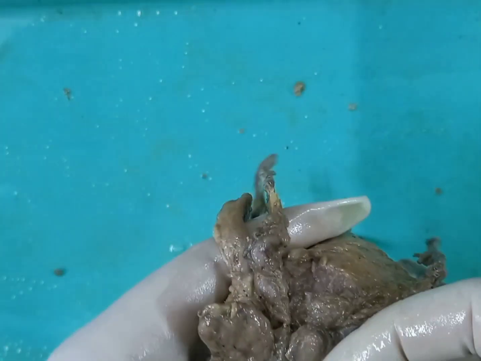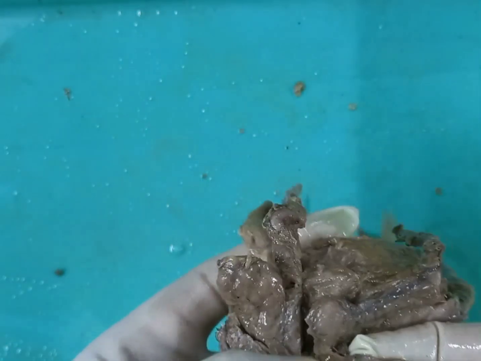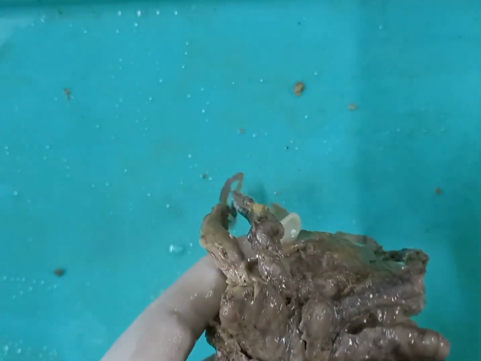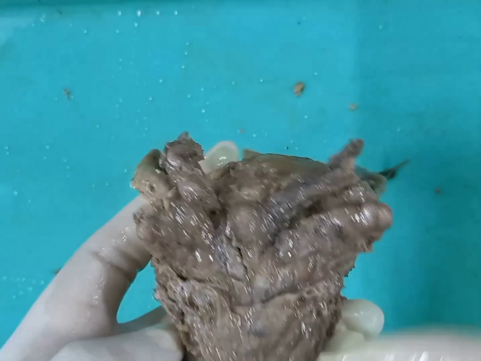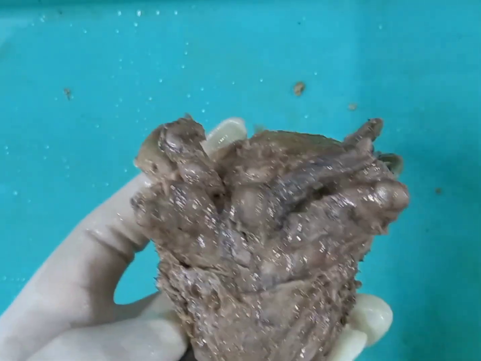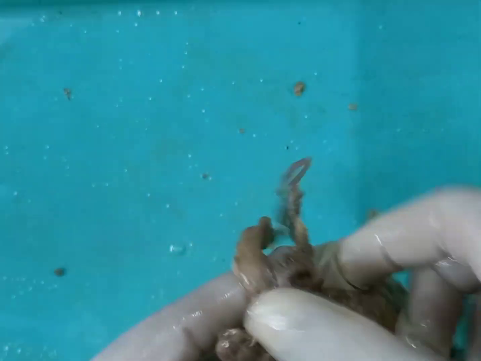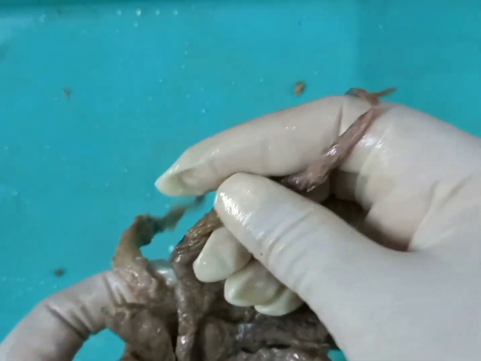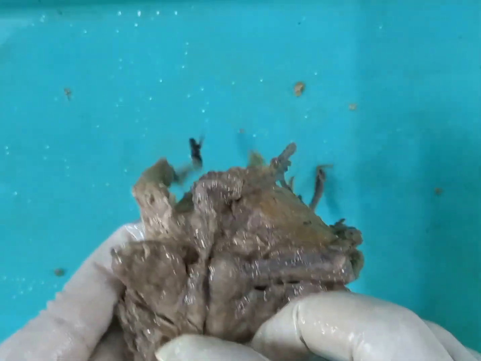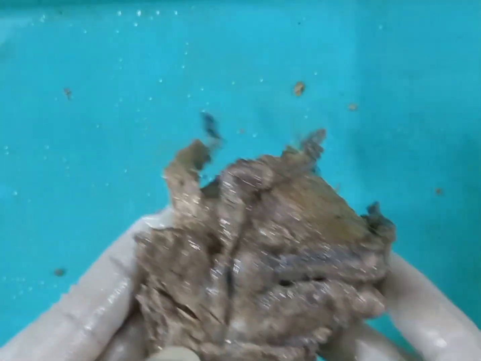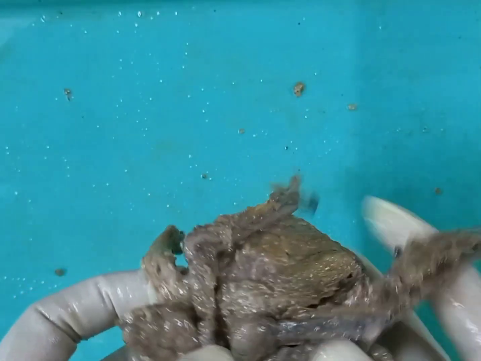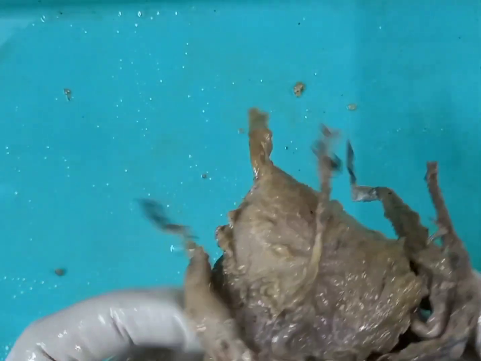The duct of the seminal vesicle or the lower end will unite with that of the vas deferens here to form the ejaculatory duct, which will penetrate the superior surface of the prostate. This is the prostate gland. So this is the vas deferens of the left side, seminal vesicle of the left side, and they join with each other to form the ejaculatory duct. So from right and left side, these two structures are seen.